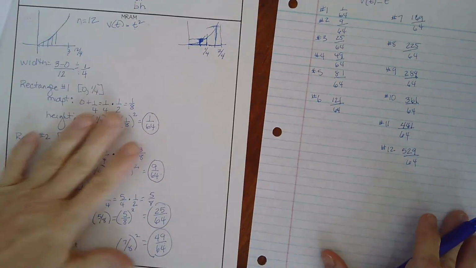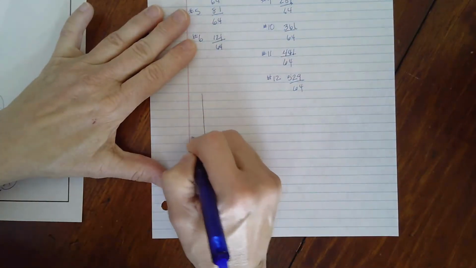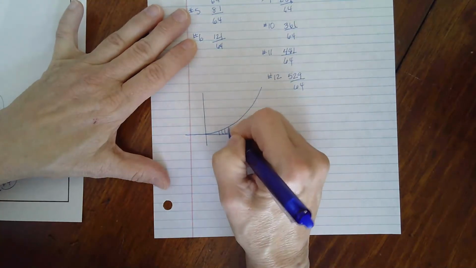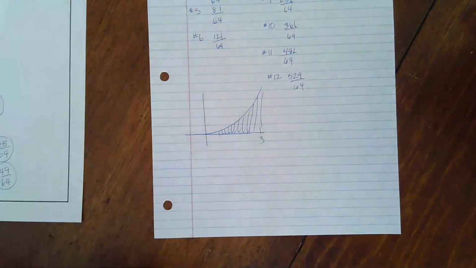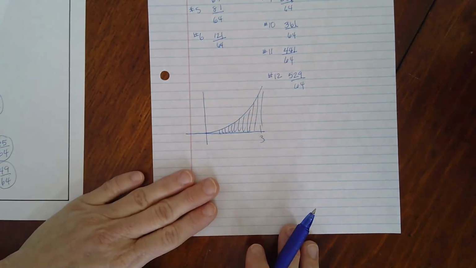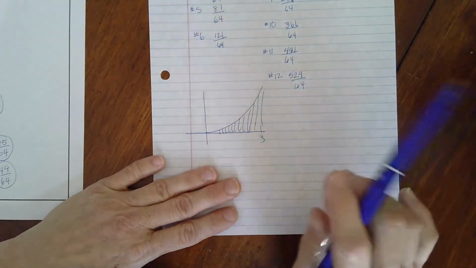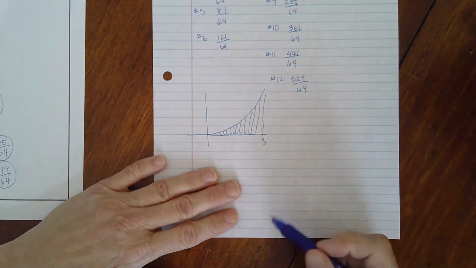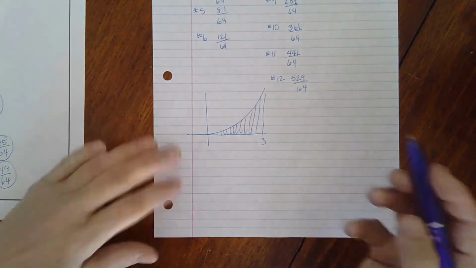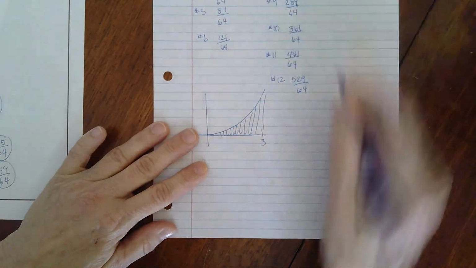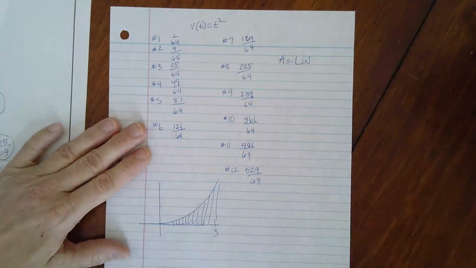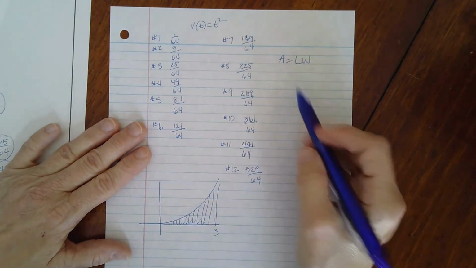Okay, so now that we've got all that nasty work out of the way, how do we find the area under this curve? Visually, this is what we're doing. If we can find the area of each of the 12 rectangles, we can add those up and we'll have our total area. So remembering that the formula A equals length times width, we can find the area.